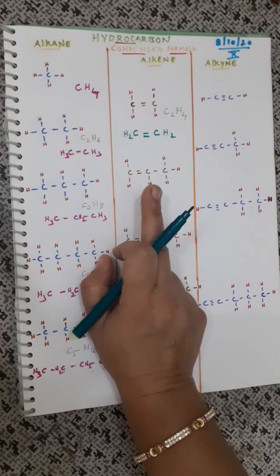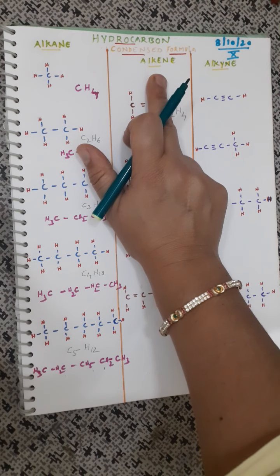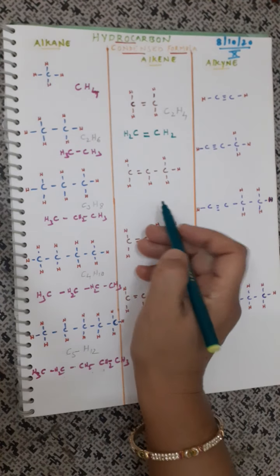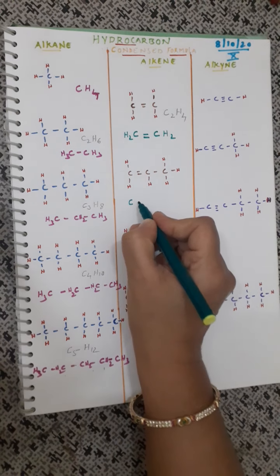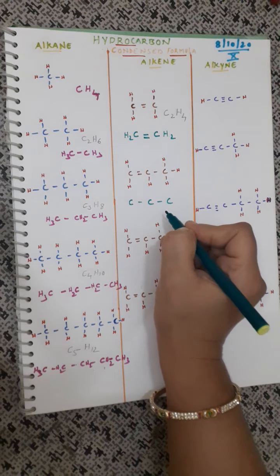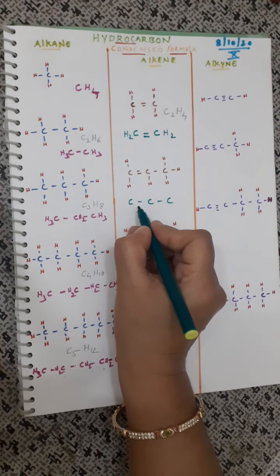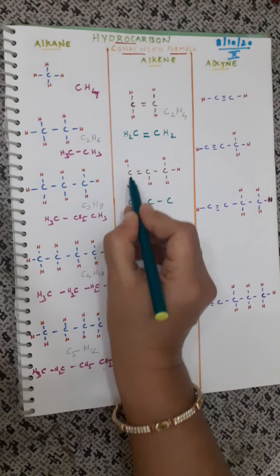Then now come to the second hydrocarbon of alkene, with how many carbons? 3 carbons. So what is this? Propene. Again step 1, what, children? First arrange the carbons with single lines, representing a single bond. Then arrange the double bond. Then step 3, arrange the hydrogens.